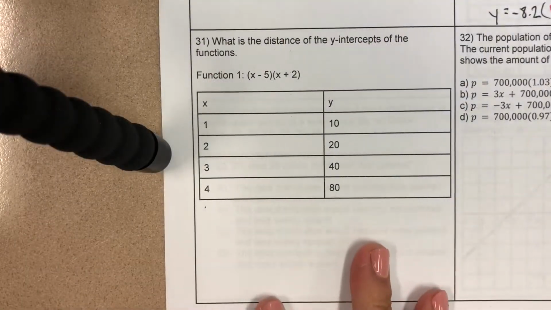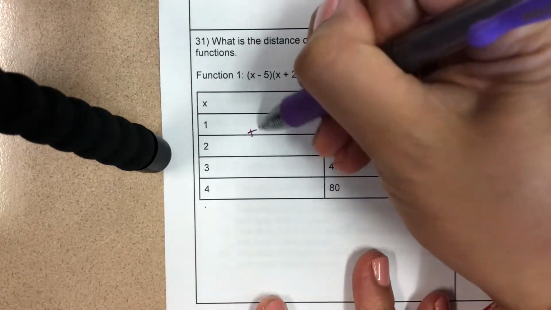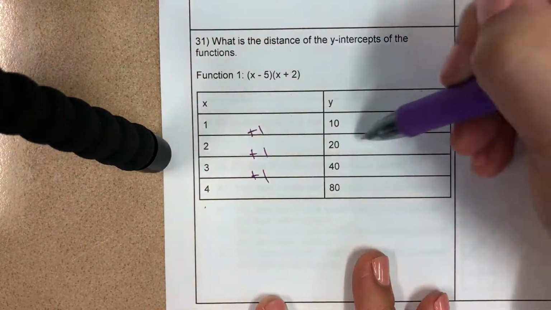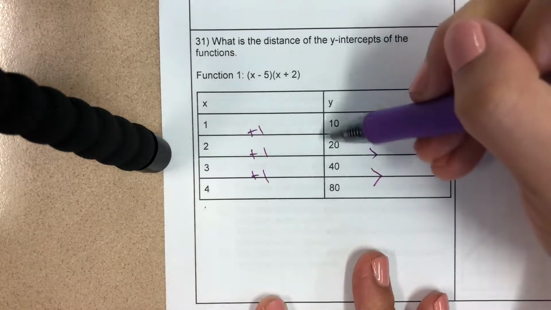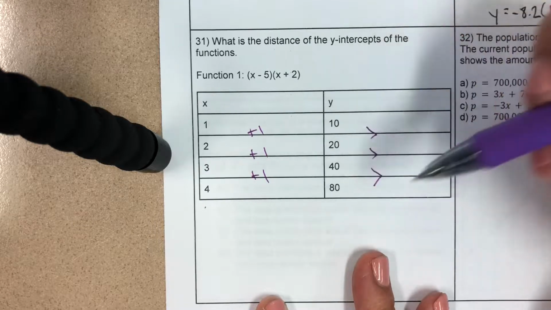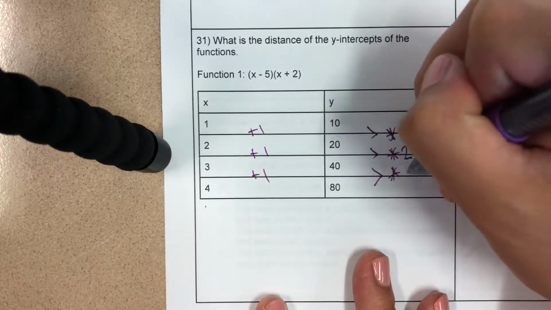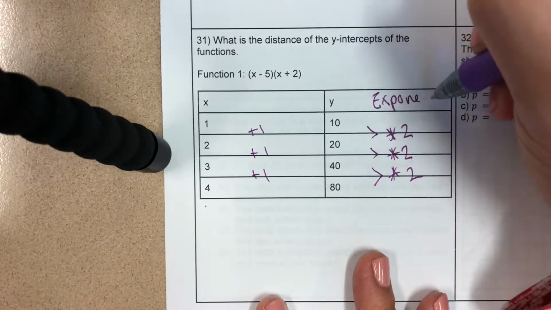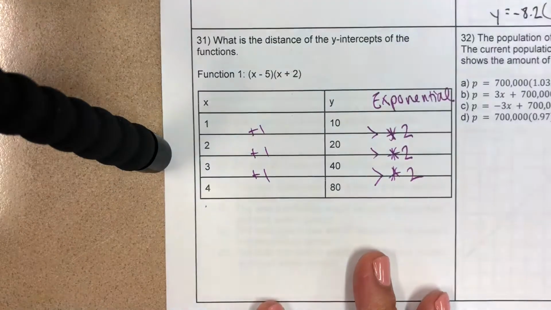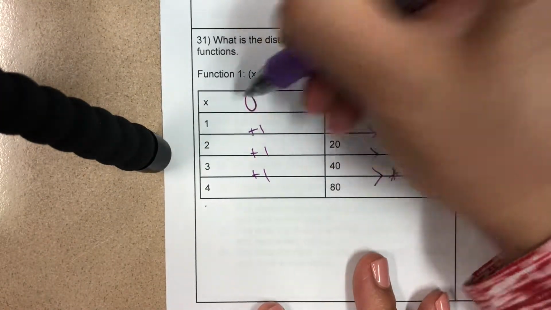Okay, right here I have a table, so let's begin with that. How much are these increasing by? Well, each of these is increasing by +1, +1, +1. You can tell between these 2 points, it cannot be a plus because they are going from 10 to 20, 40, 80. We know it's going to be multiplying by 2, which already tells us that this right here is an exponential function.